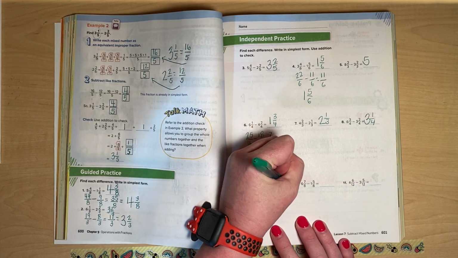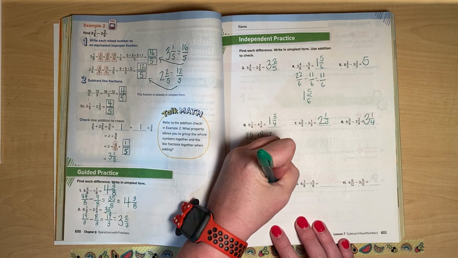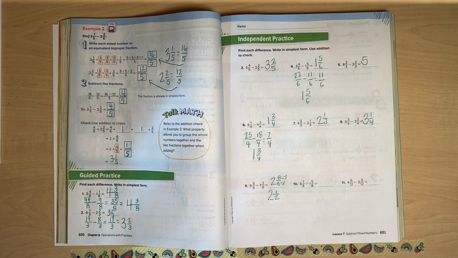3 divides into 3s, and 3 divides into 6. So 3 divided by 3 is 1. 6 divided by 3 is 2. So your final answer on that one is 2 1/2. Remember to always, always, always simplify, because if you do not write the simplified answer, it will be wrong.